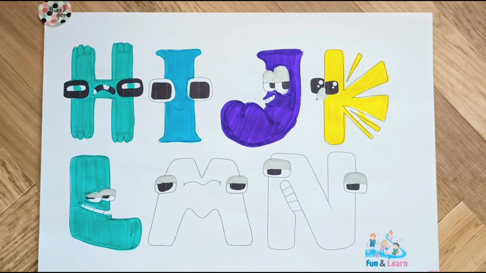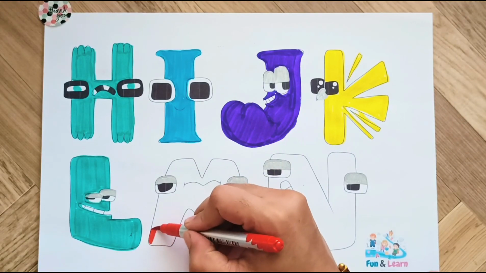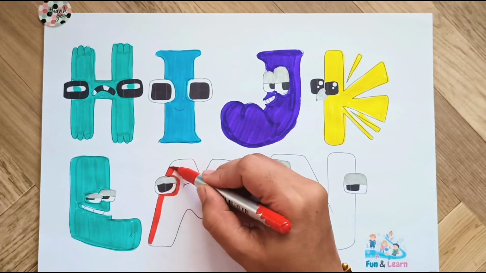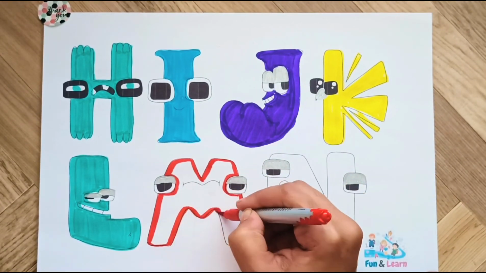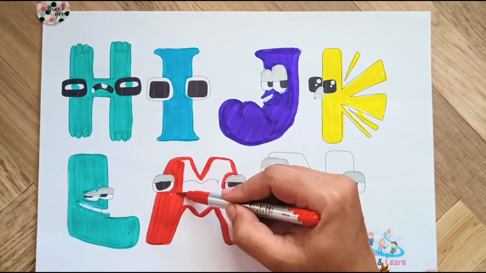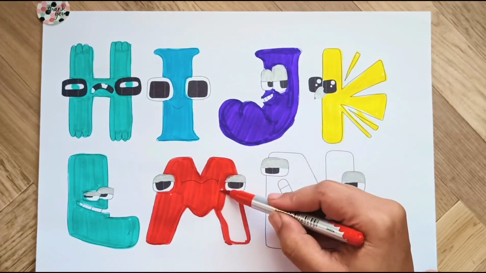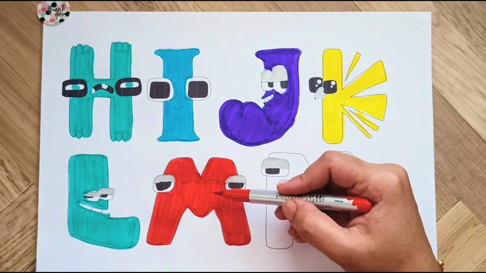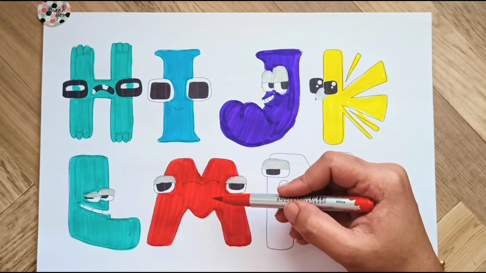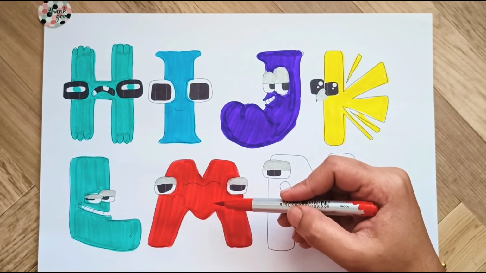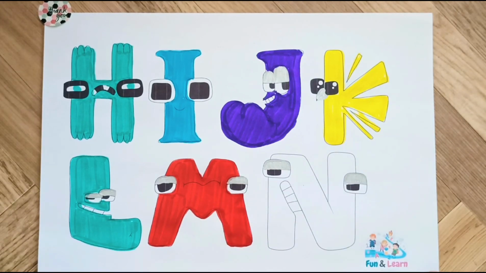Let's move on to M. Our M is red again. In alphabet lore, it goes M. A very sad M. Let's move on to the next one.